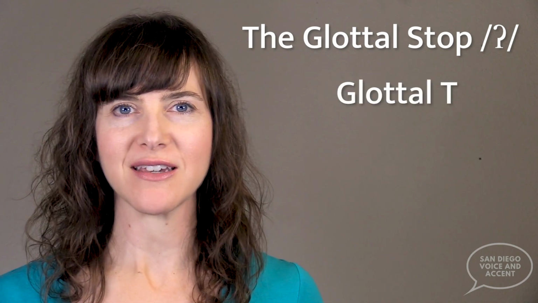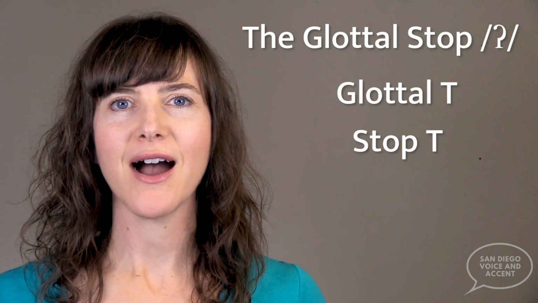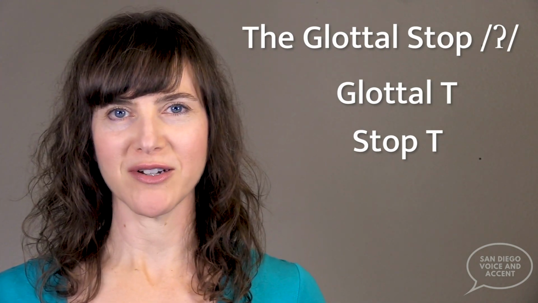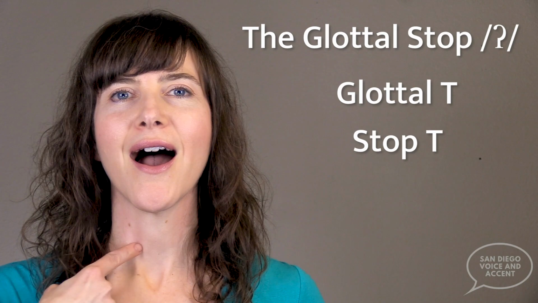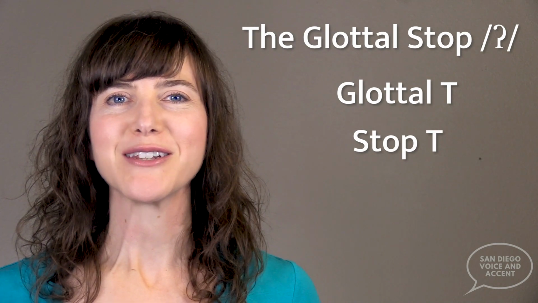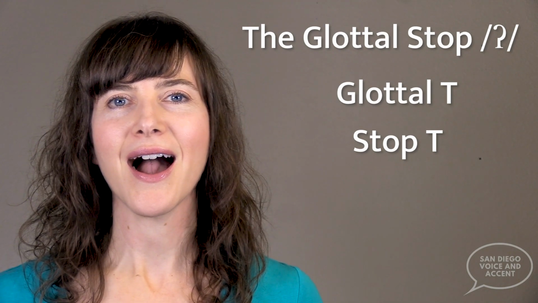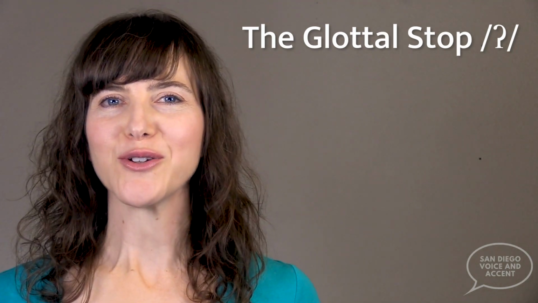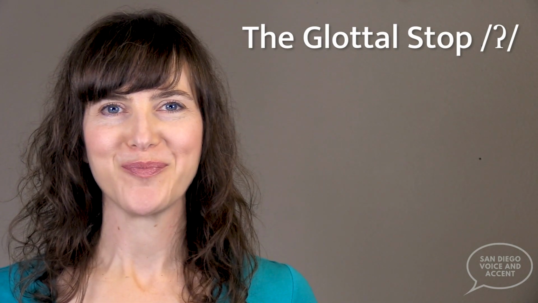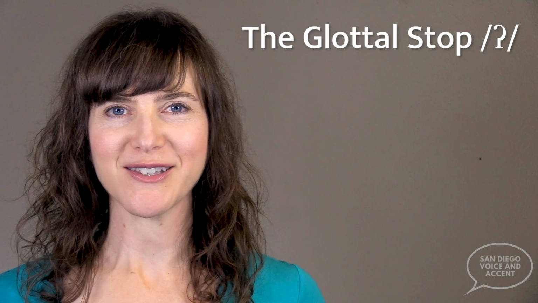Glottal stop, glottal T, stop T. All these terms refer to the same sound. It's this sound here. But not the voiced part, it's the part between the voiced parts. Uh. My vocal cords came together to stop the airflow, and the voicing stopped too. That is a glottal stop. Glottal meaning vocal cords, and stop meaning a stop of airflow. And in American English, glottal stops are very common and can be used in all areas of speech.